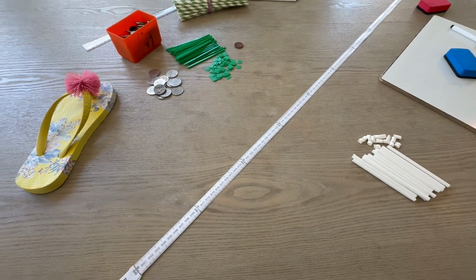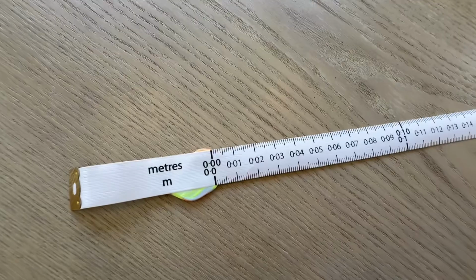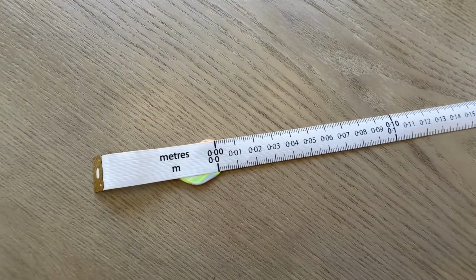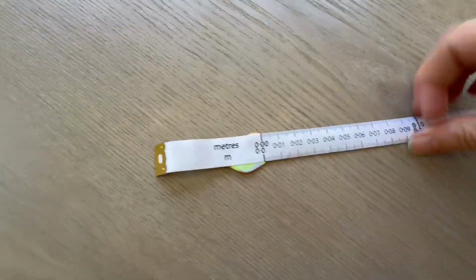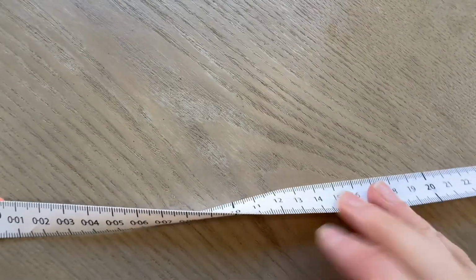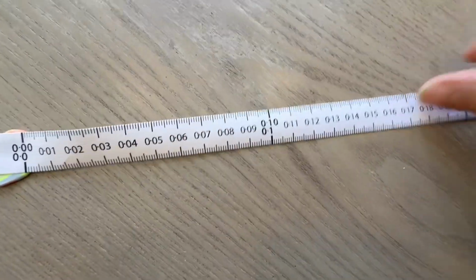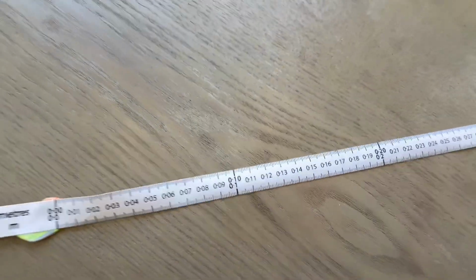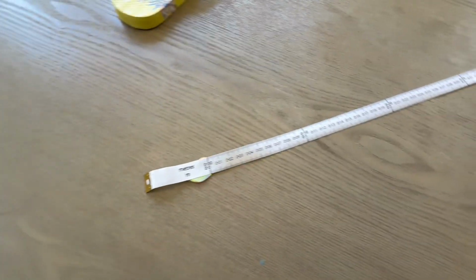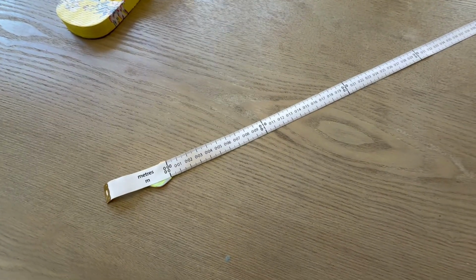Welcome to decimals. So we have our decimal measuring tapes, and I'm just going to show you how to use those with Decipipe style representation. If you measure something that is, let's say, 15 centimeters, and you flip it around, it will say 0.15 meters, or 1/10 of a meter and 5/100ths of a meter.